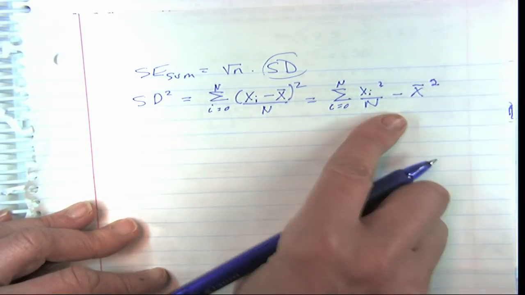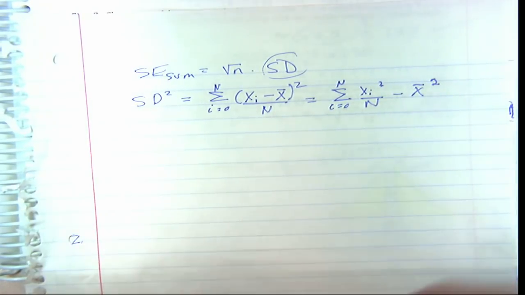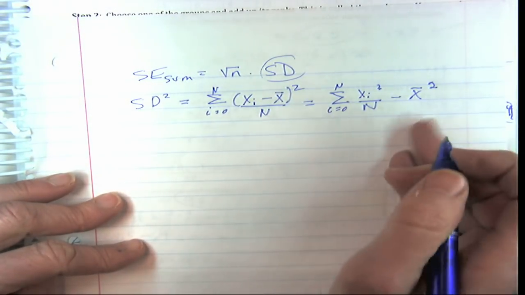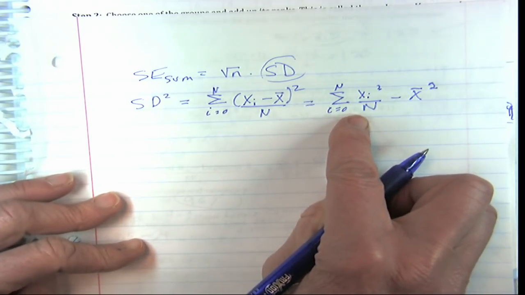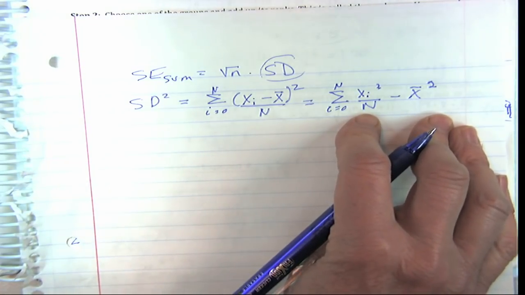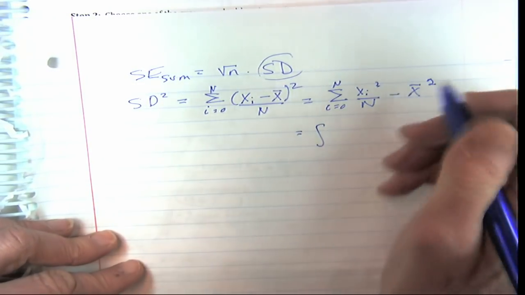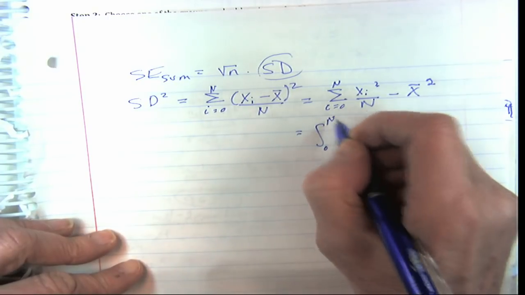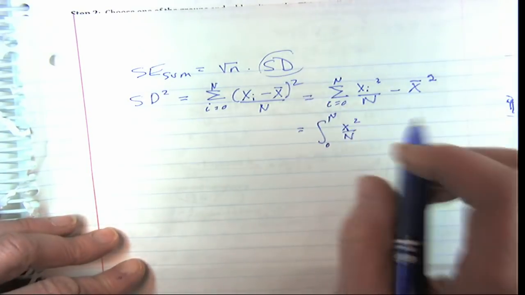Those are just another way, it simplifies to that. So now, what are we going to do? I think the easiest thing to do would be to do it in the continuous case. If you want to see the discrete case, it's harder, and I can show you it's harder to do. But if you do it in the continuous case, then you would just take the integral from 0 to n of x squared over n, right?